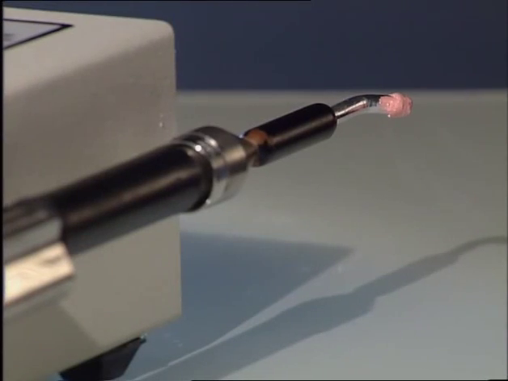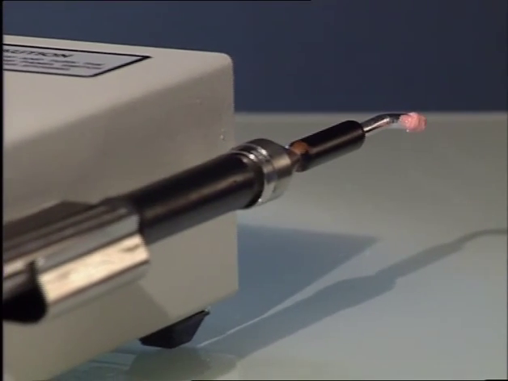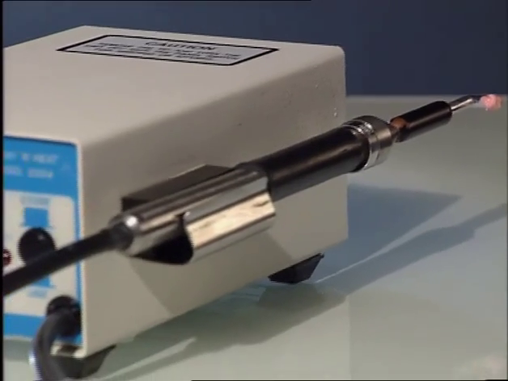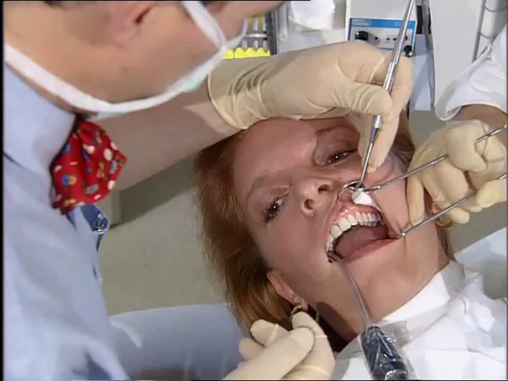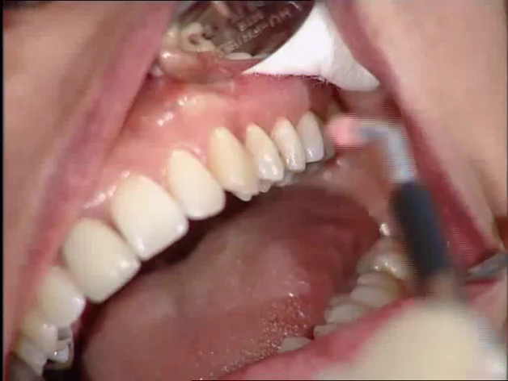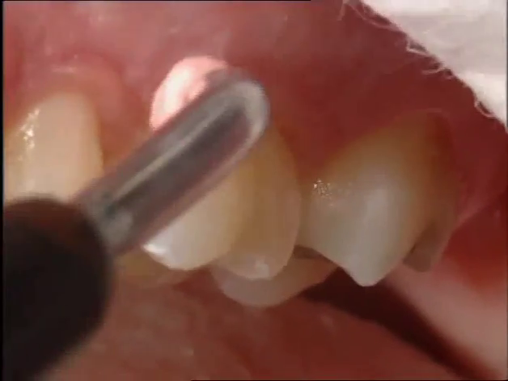The hot pulp test with heated gutta percha was done with the specific tip of the touch and heat instrument. The teeth have been isolated with Vaseline before, so that the heated gutta percha couldn't stick on their surface.